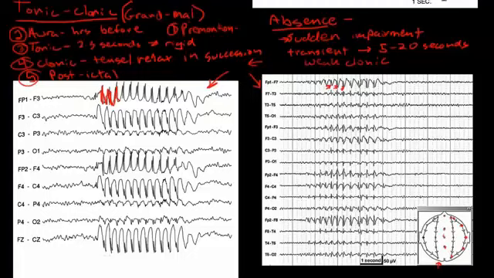So I believe in about 80% of children the absence seizures will dissipate by the time they get to adulthood. Okay.